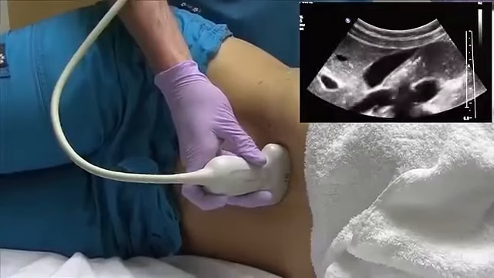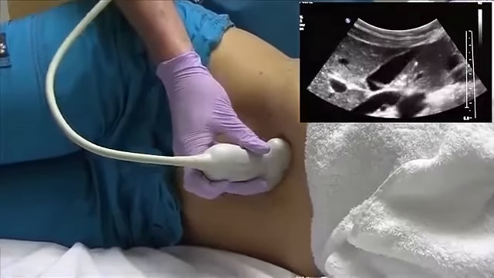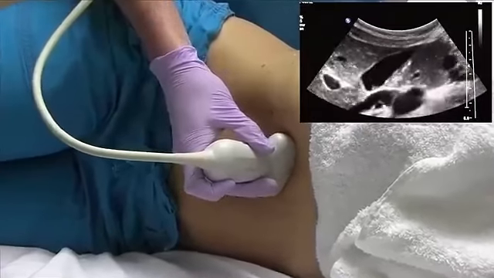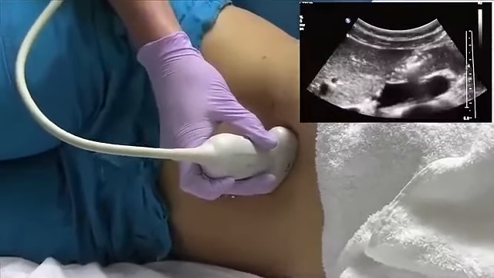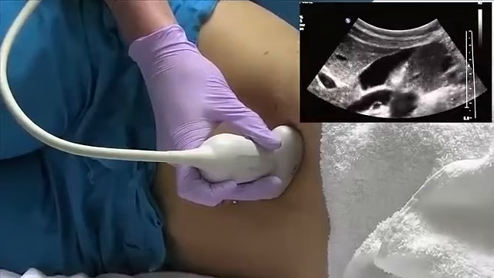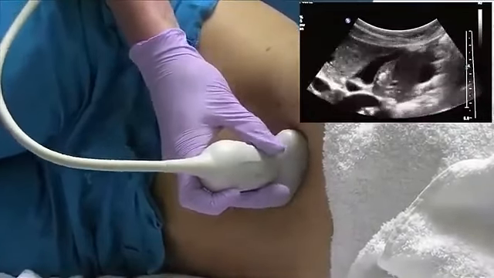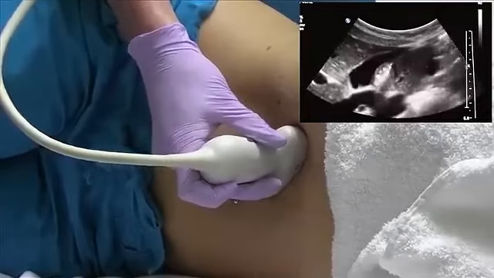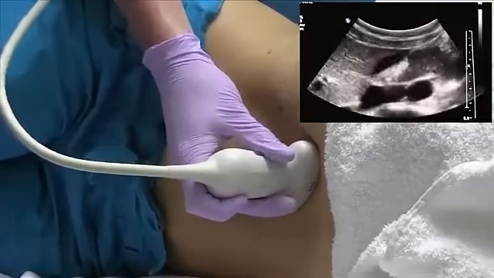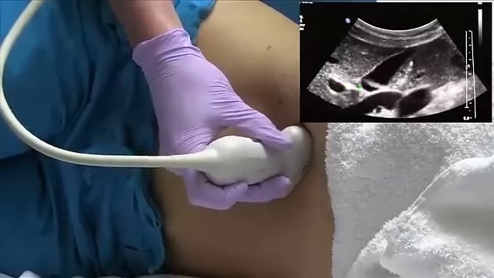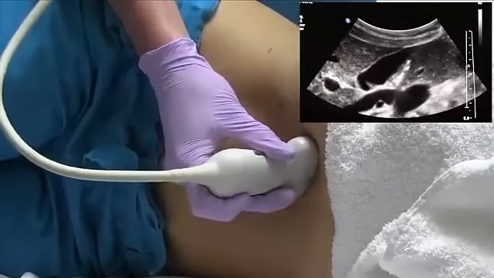I like to start in a sagittal plane from here. You just want to make sure you sweep through the gallbladder, and if there are any stones, they should drop into the fundus of the gallbladder from this plane. This is also good for opening up the neck of the gallbladder to make sure there are no stones impacted in the neck.